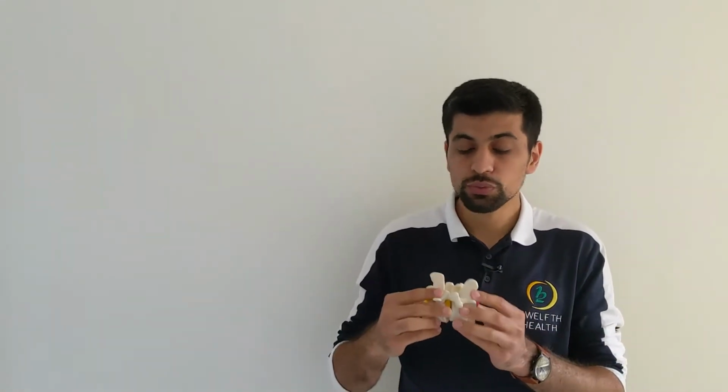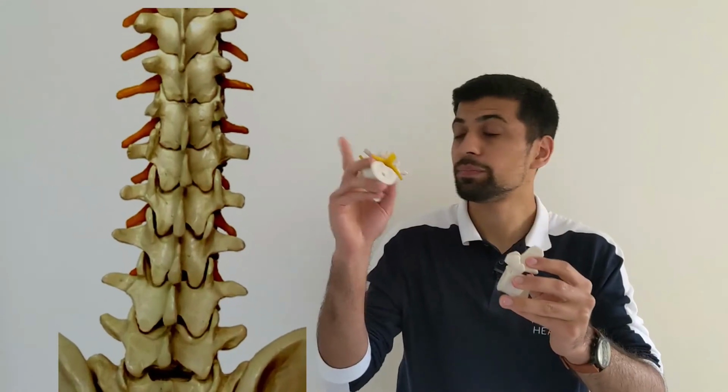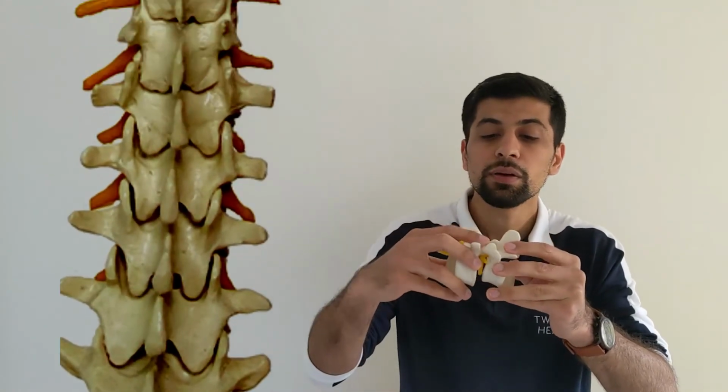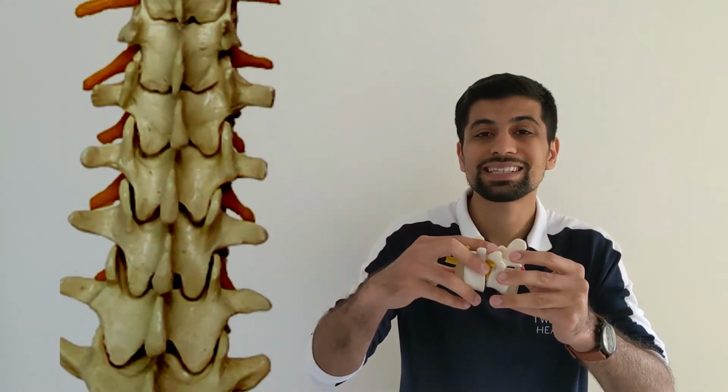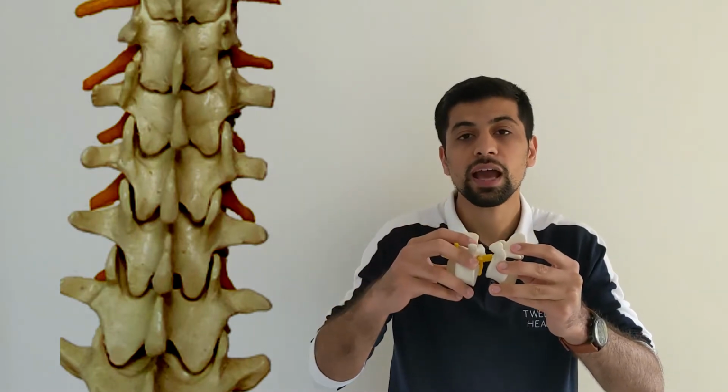Now, why does it cause problems when it does transmit into the lower back? That's because, and you won't be able to see this as clearly, but I will show you as close as I can, and a picture will pop up just over here, the joint in the lower back is a slightly different shape compared to the upper back.